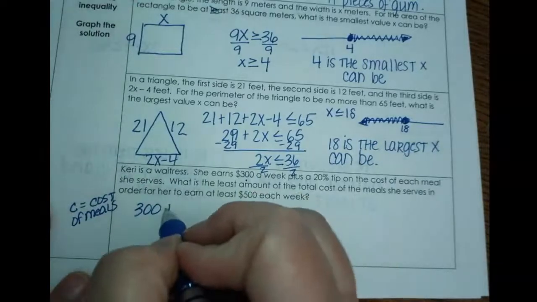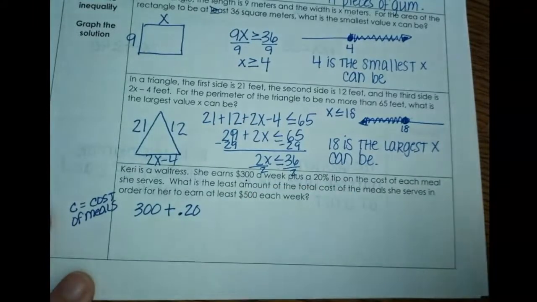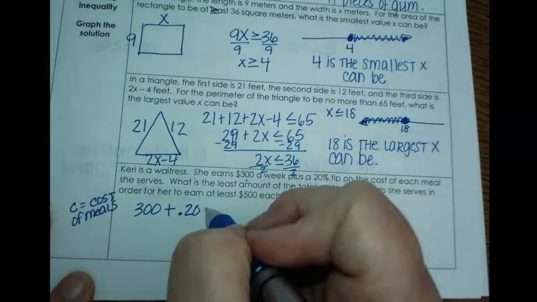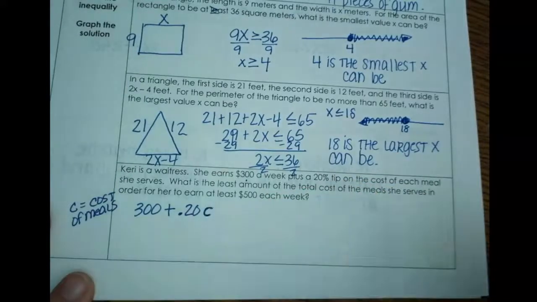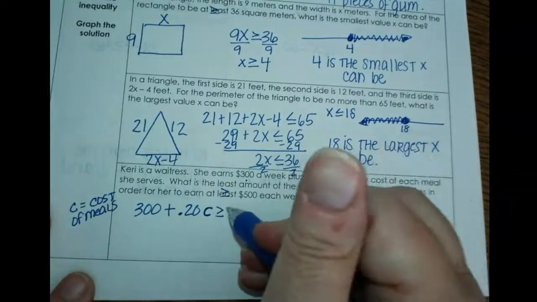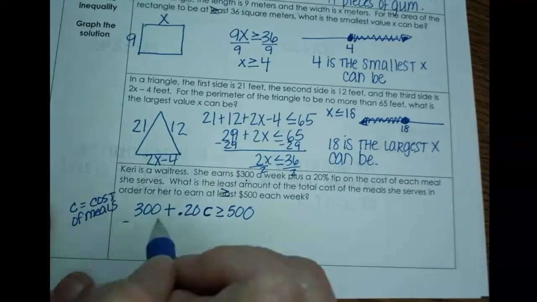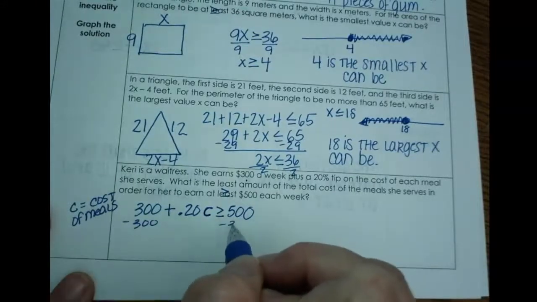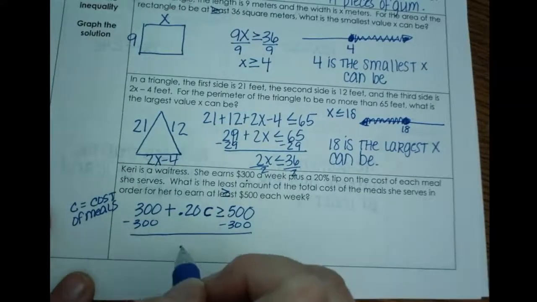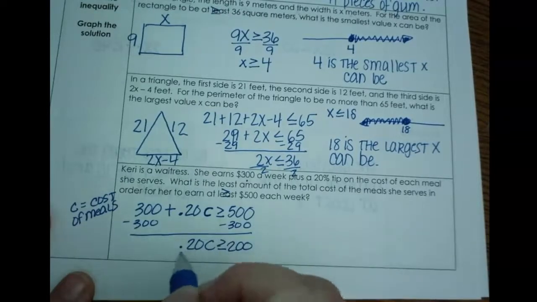In addition to that $300, so we're adding, she gets 20%. So 20% written as a decimal is 0.20. 20% for the cost of meals. So 20% times the cost of meals will give her her tip amount total for the week. And she needs to earn at least, remember, at least is greater than or equal to $500 a week. If she's going to make all her payments, that's what she's got to earn. So now we can solve it. So we're going to subtract 300 from both sides, and we get 0.20c is greater than or equal to 200.